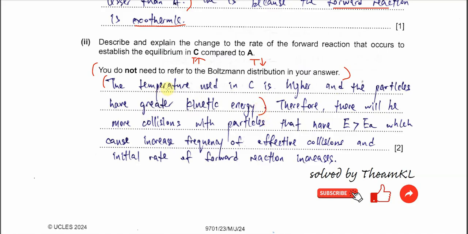This is what you need to describe or state. After that, you explain. Because of this higher temperature and greater kinetic energy, there will be more collisions between the particles that have energies more than the activation energy.